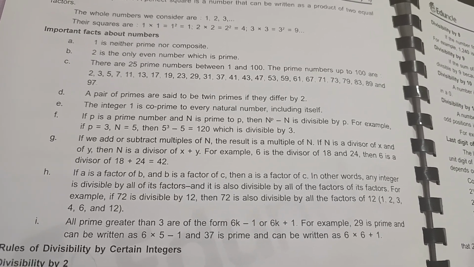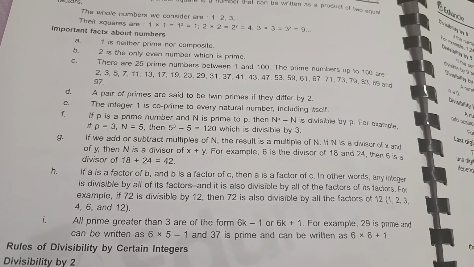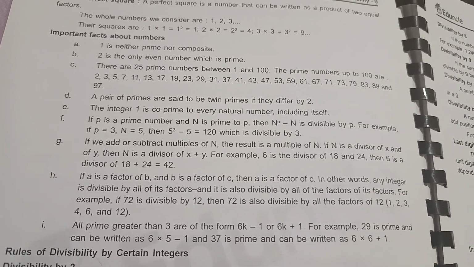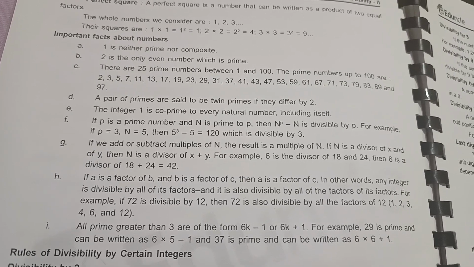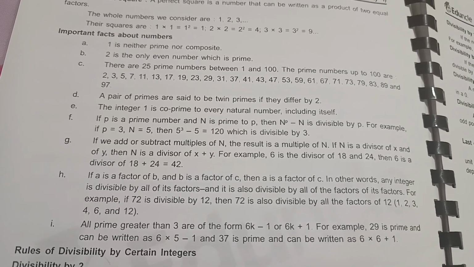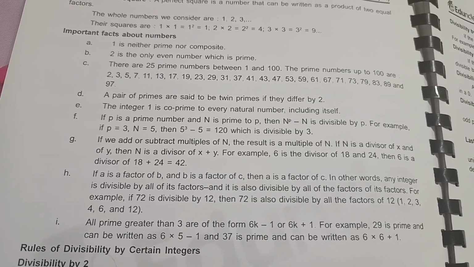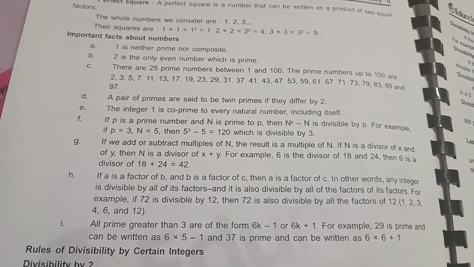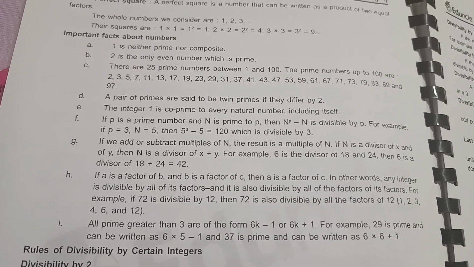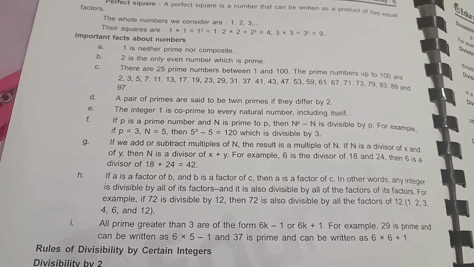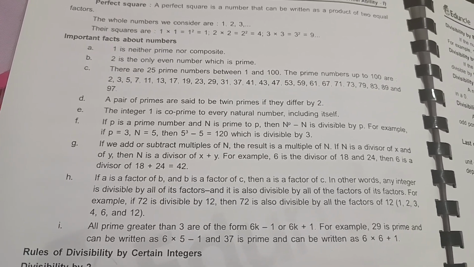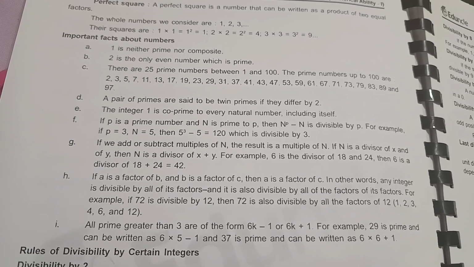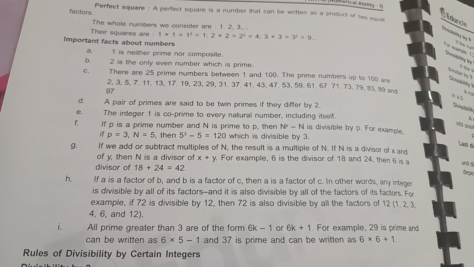The prime numbers up to 100 are 2, 3, 5, 7, 11, 13, 17, 19, 23, 29, 31, 37, 41, 43, 47, 53, 59, 61, 67, 71, 73, 79, 83, 89, 97.